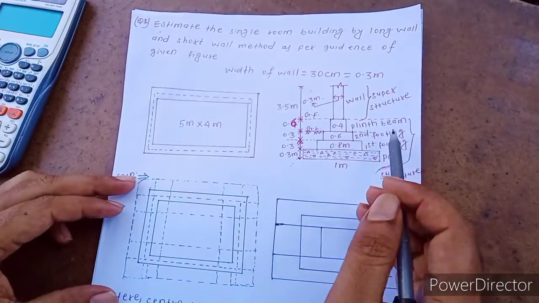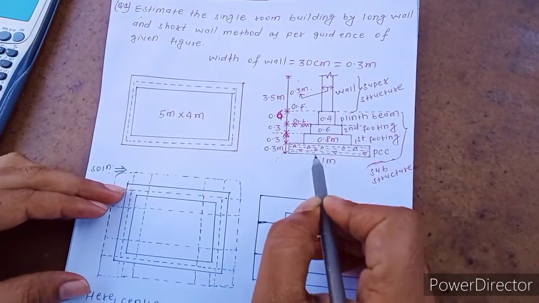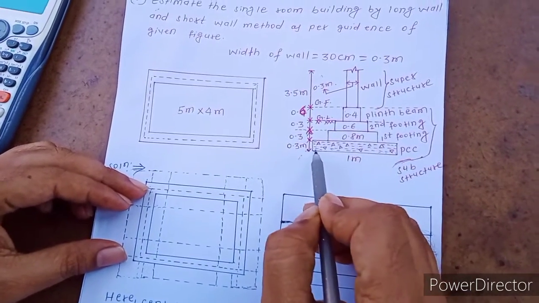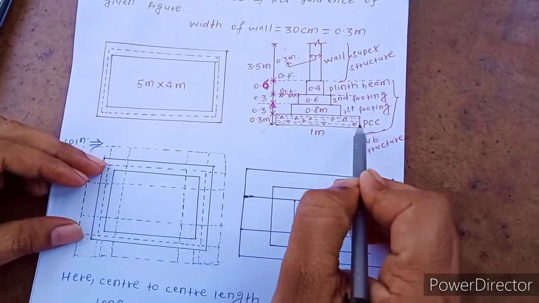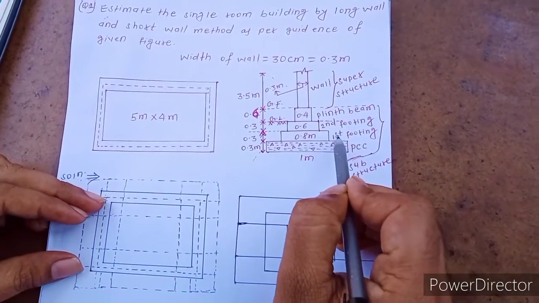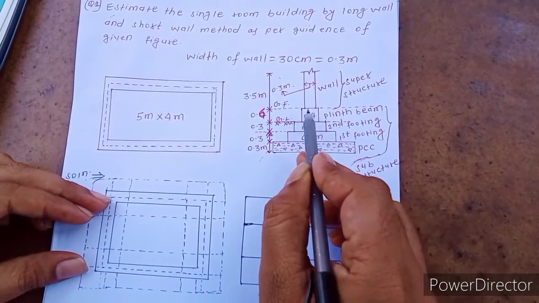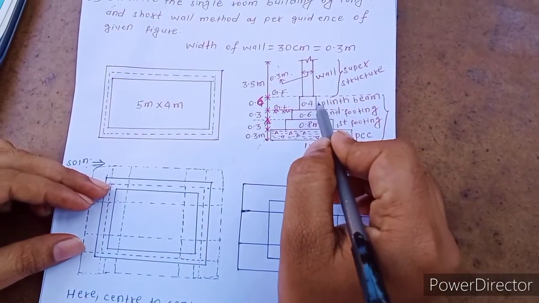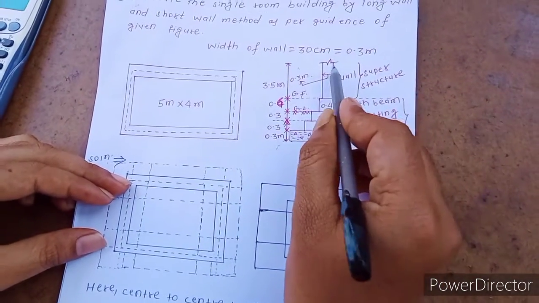The cross section figure is given here. From ground level, this is PCC, this is the first footing, second footing, and this is the plinth beam. Plinth level means plinth is one type of beam, and this is the wall.